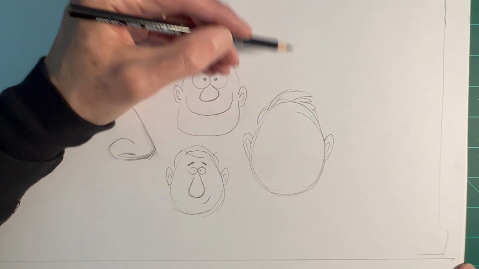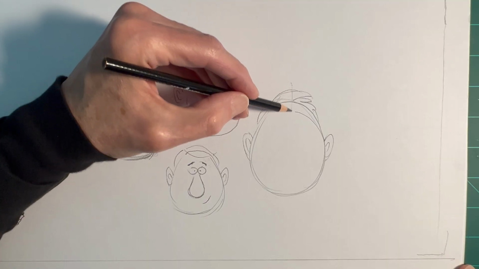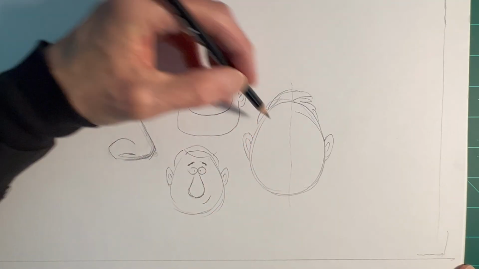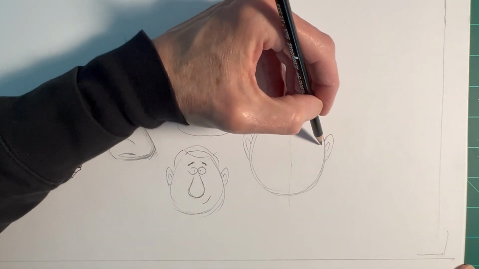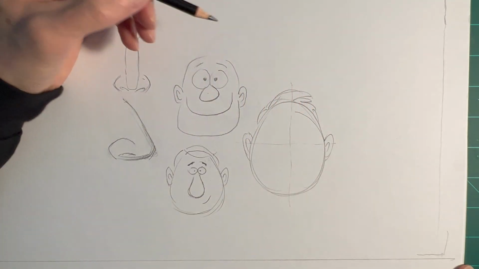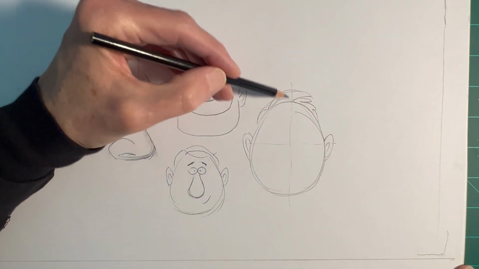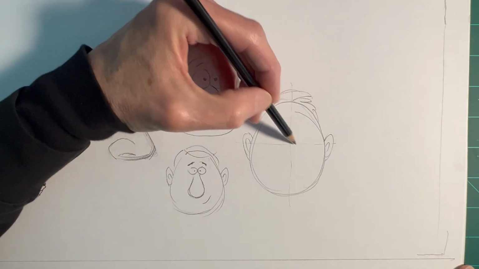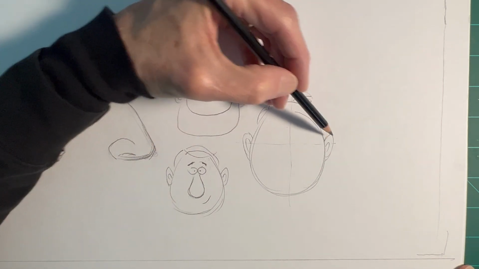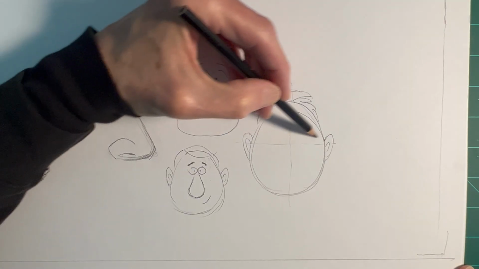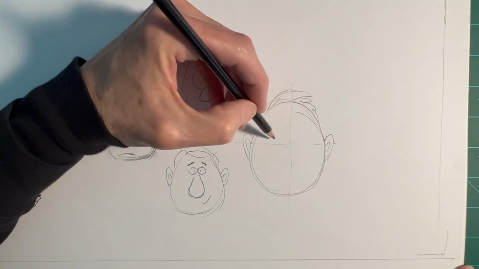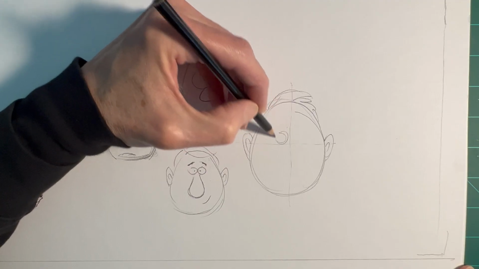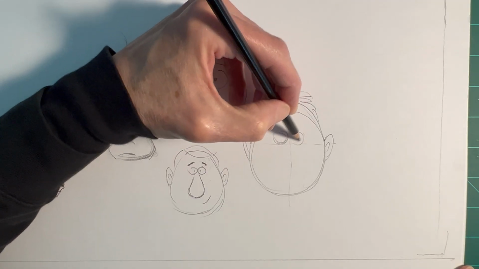You've probably seen this before, how the face is divided like this, and then divided like that. That gives you the center of the face, and it generally tells you where your eyes go. Your eyes are positioned right there at the top half of your ears. So you would have your eyes right there, like that.